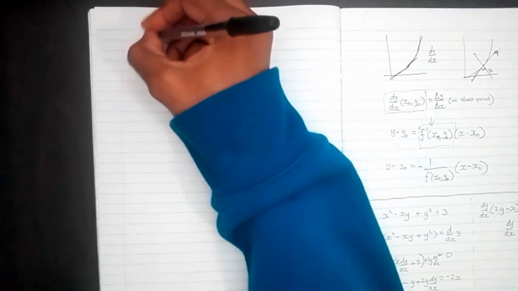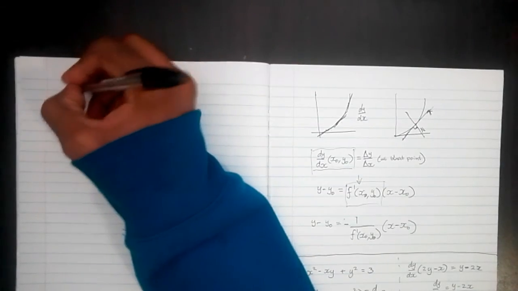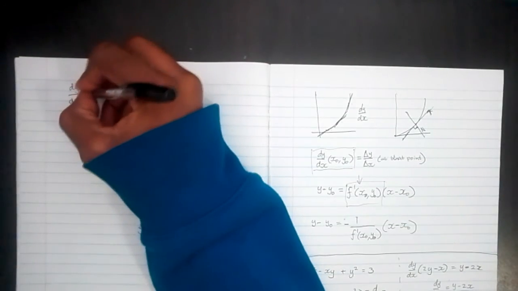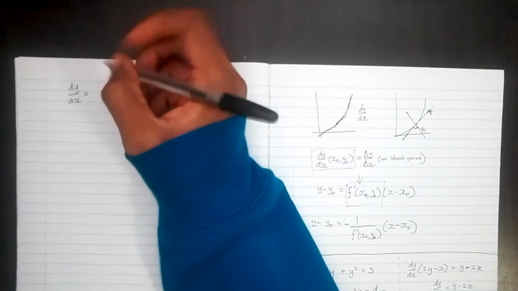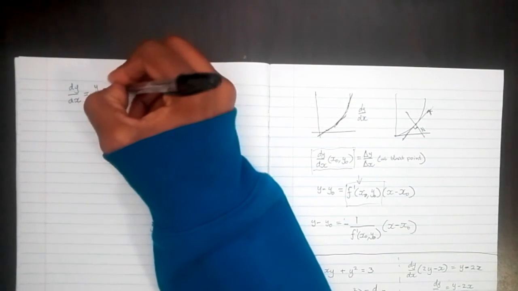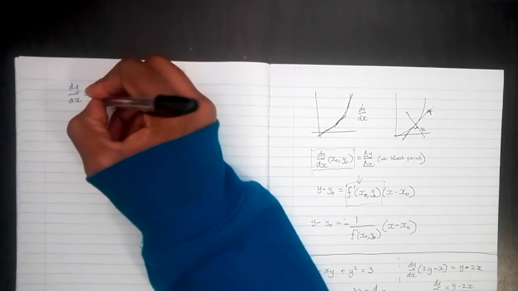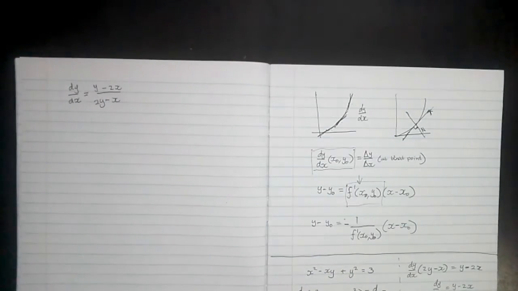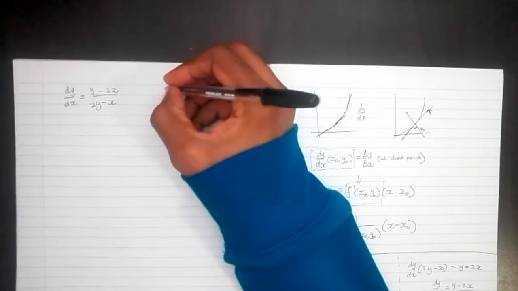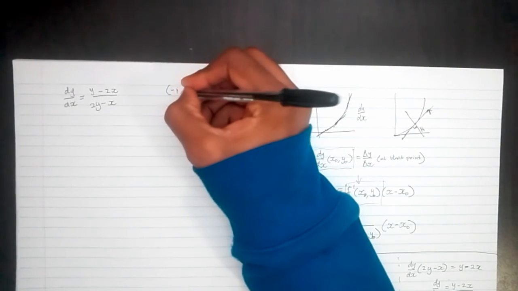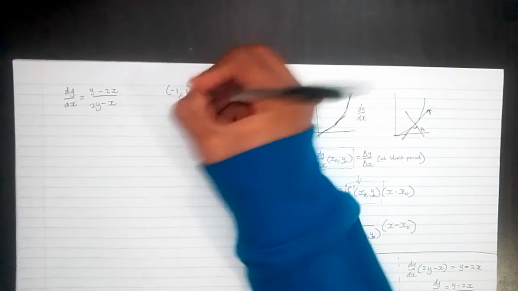We have dy/dx equal to y minus 2x over 2y minus x, and we're told to find the slope, let's say at the point (-1, 1).